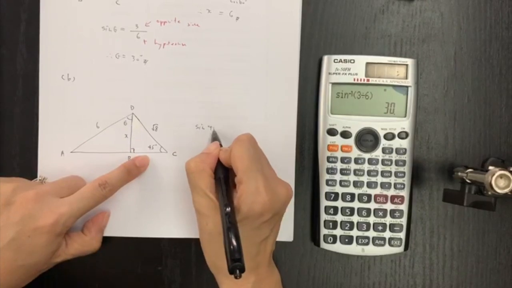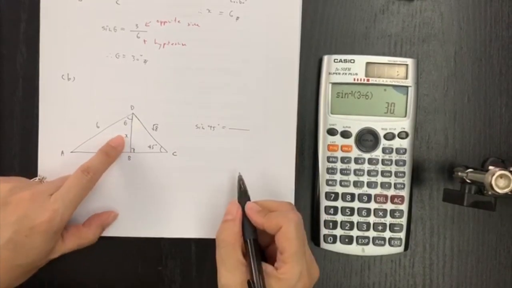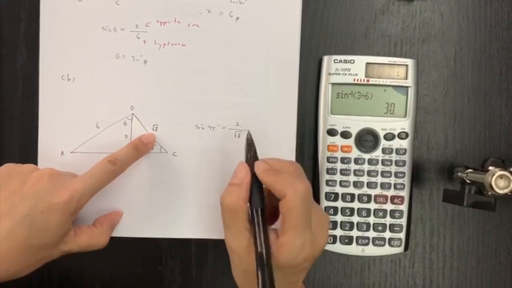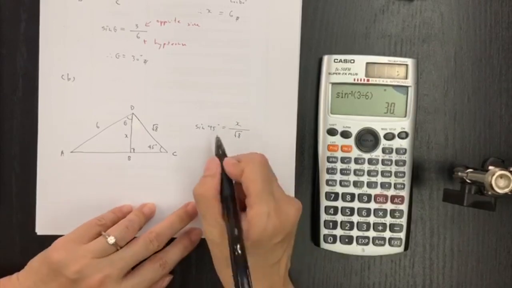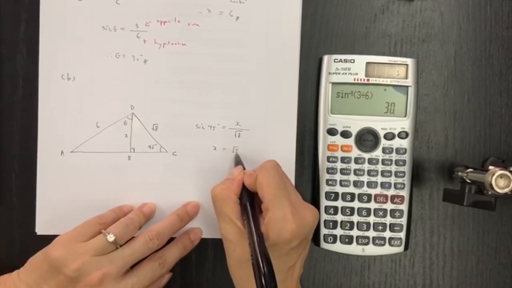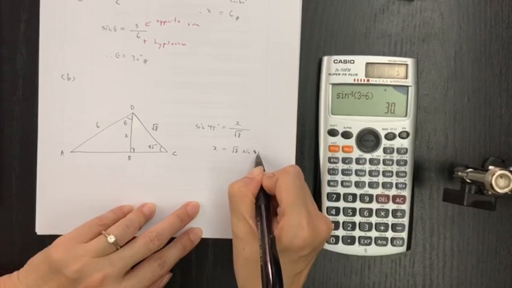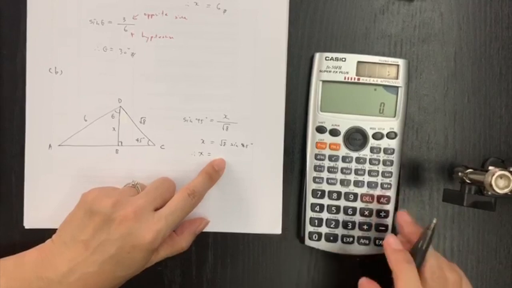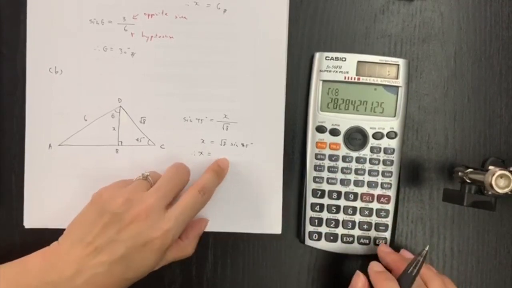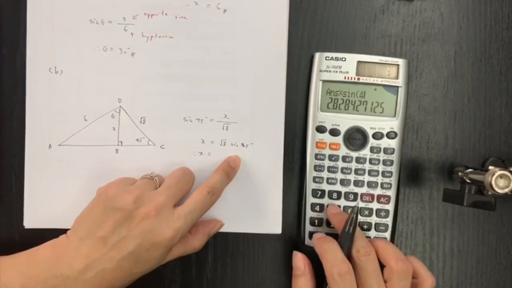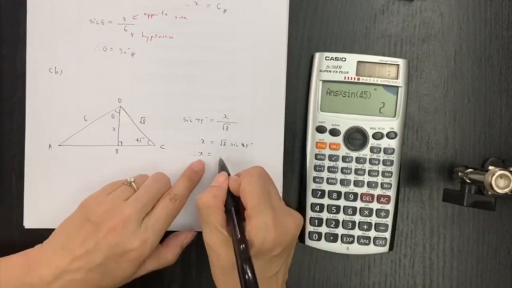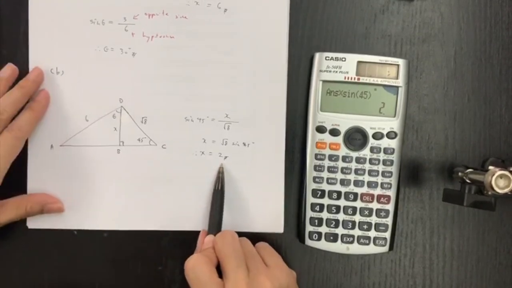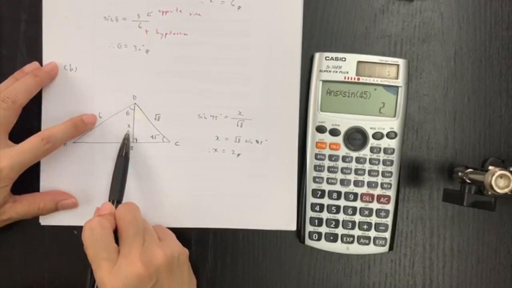So sine 45 is equal to the opposite side, that will be x, divided by hypotenuse. To find x in this way, that will be root 8 times sine 45. Now I can use the calculator to find the value of x, so that will be root 8 and then times sine 45. Okay, so x is equal to 2. So I use sine formula to find x. So x is equal to 2 and this is 6.